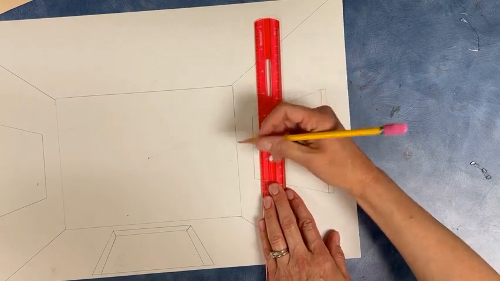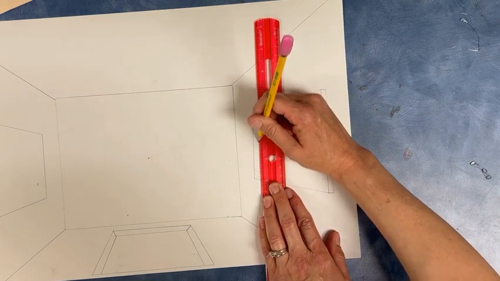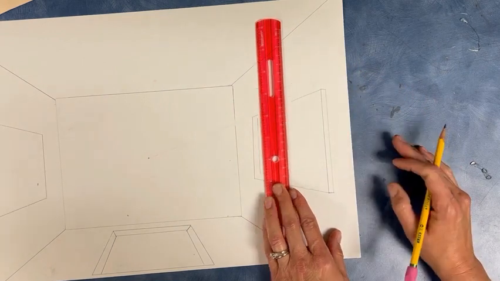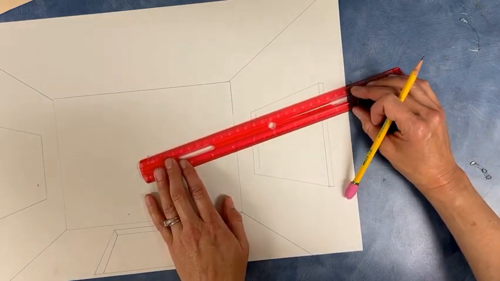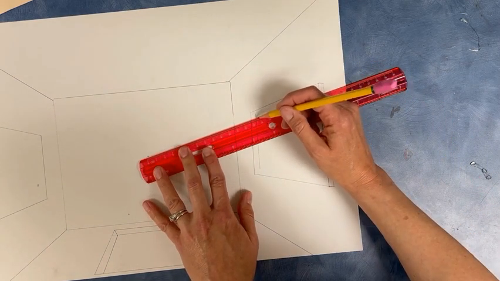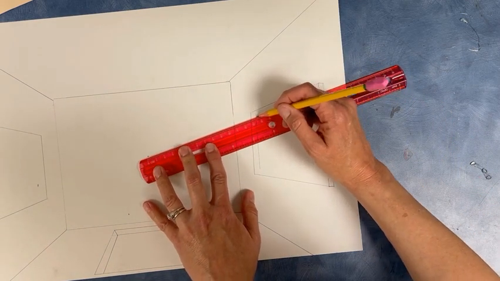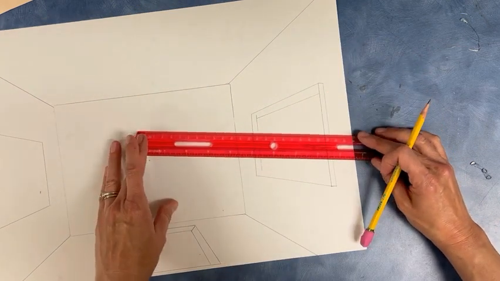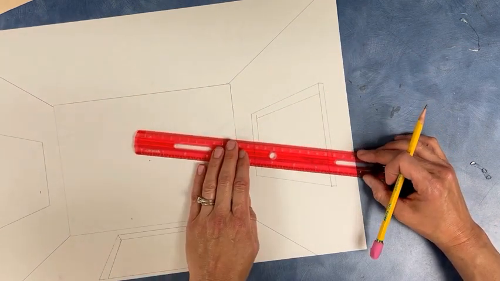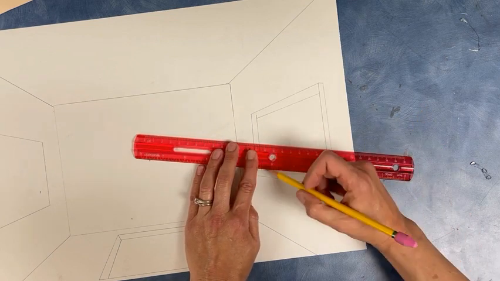And now I'm going to draw a vertical line here. And then I'm going to draw a line lining up with my vanishing point here. And that's going to go all the way to the edge. And then I'm going to do the same thing on the bottom.